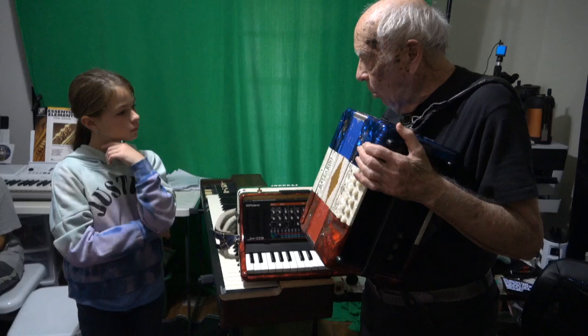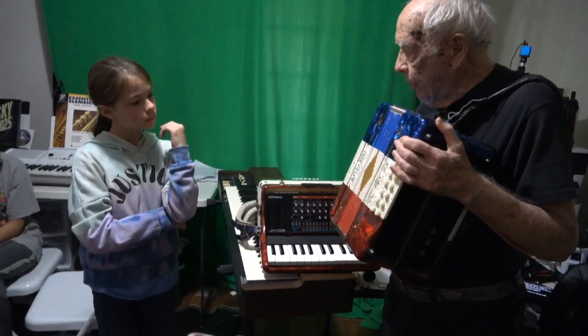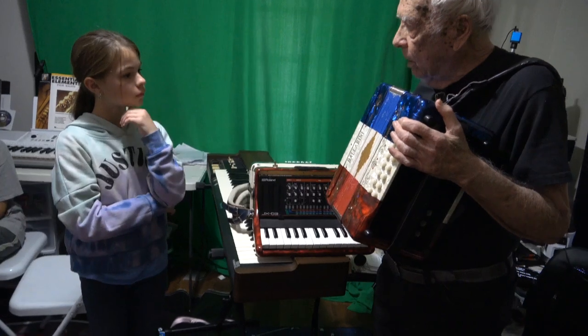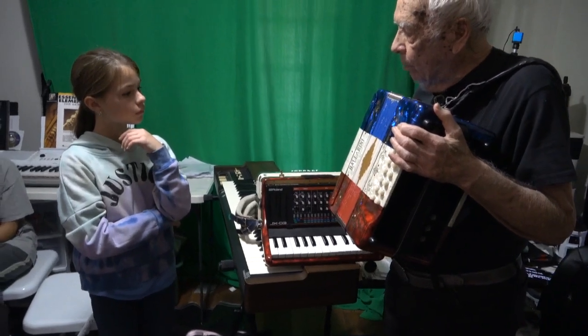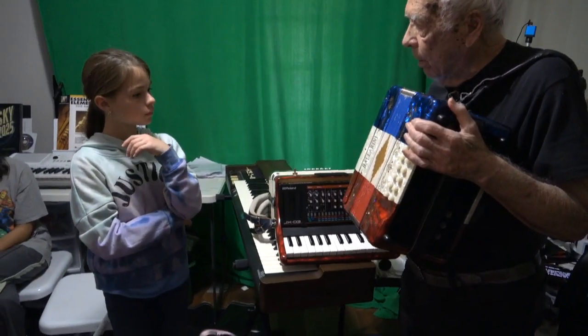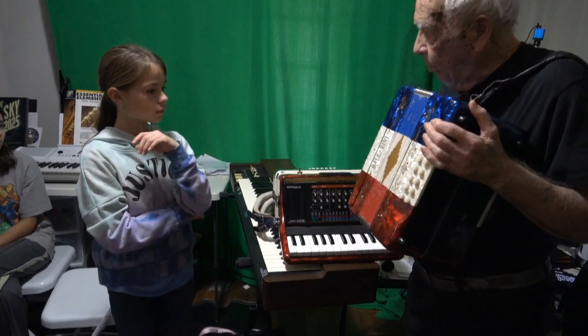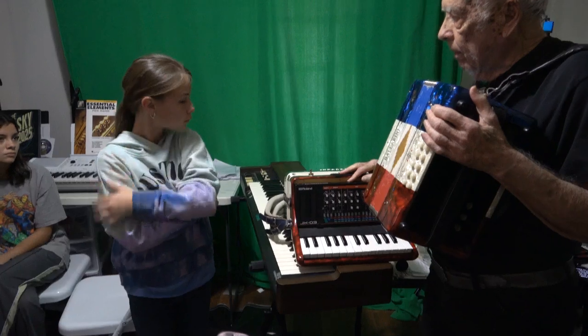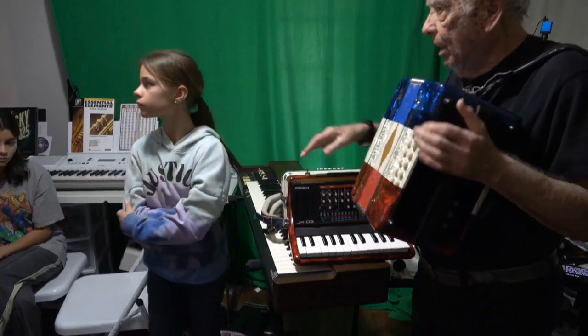This is C, G, F. So if you want to play in the key of C, you play here. If you want to play in the key of G, you play here. If you want to play in F, you play here. Got it so far? Okay, turn the page.